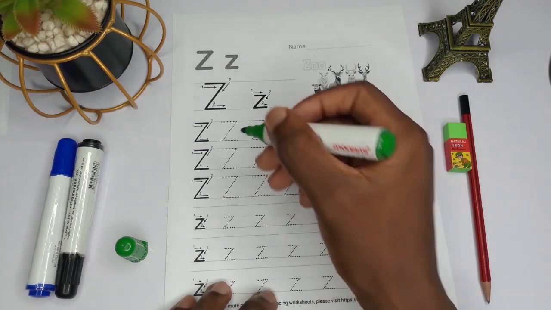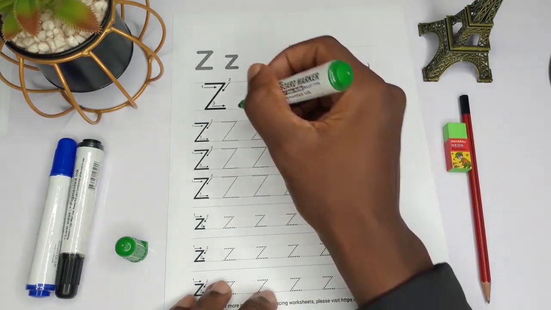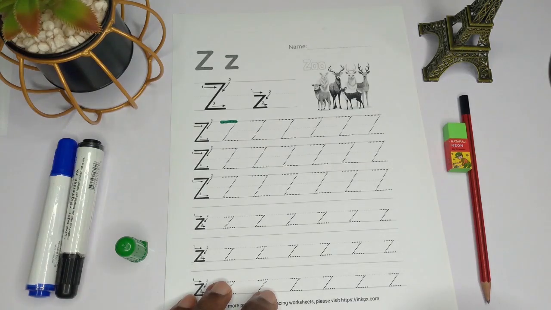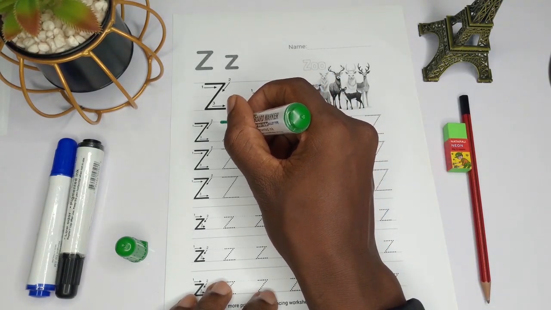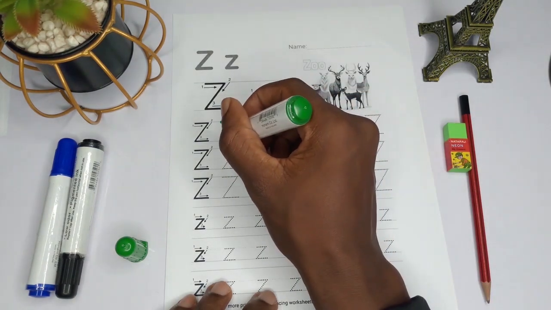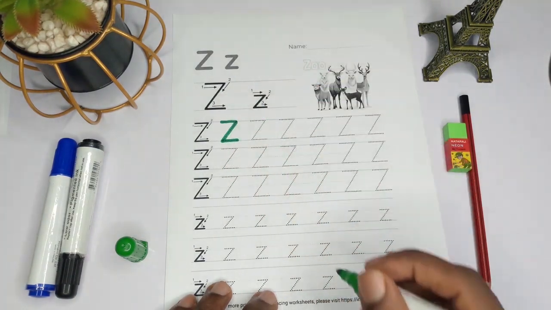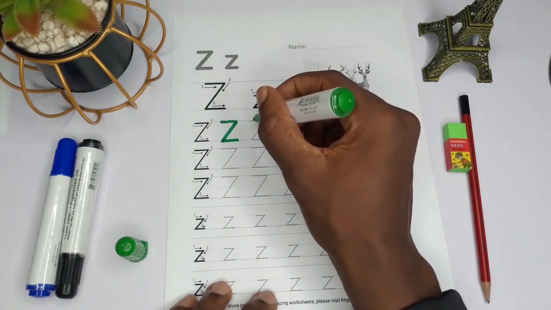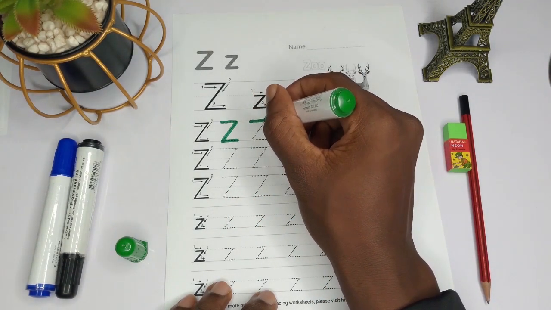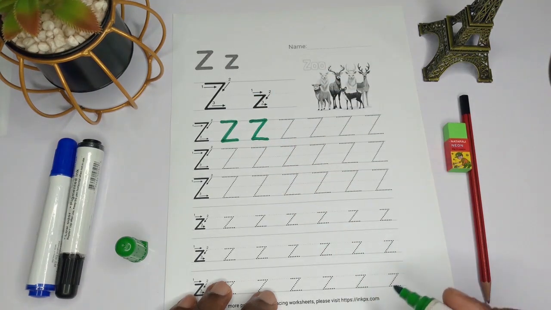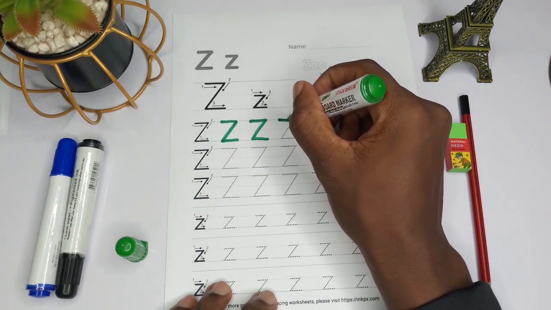Alright, so let's have a look at how we write this in practice. The first thing I do is I follow the dotted lines. So I draw a horizontal line like this, as you can see over here. Then the next thing I do is I slant it diagonally. After that I move horizontal like this again. So that is how we draw Z. Let's repeat the process: horizontal, slant, horizontal. Very good. So let's proceed.